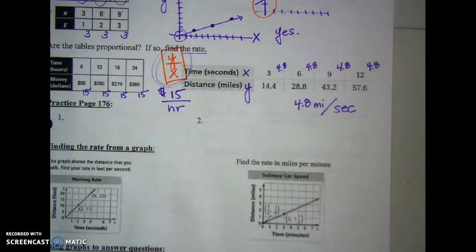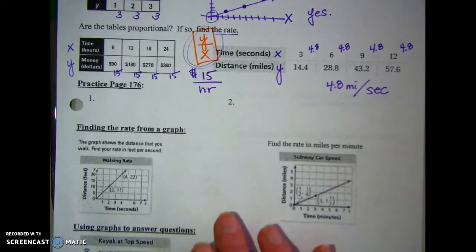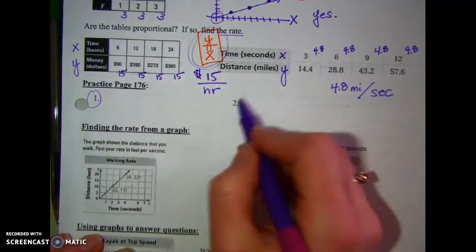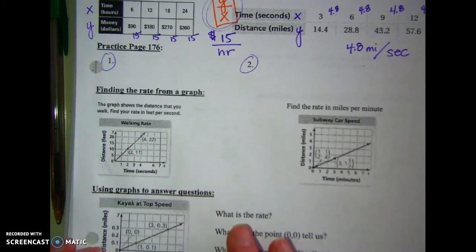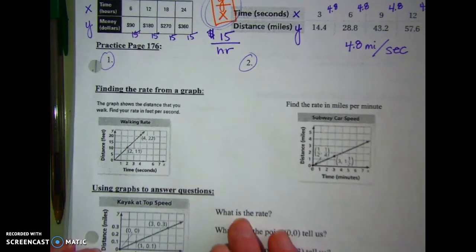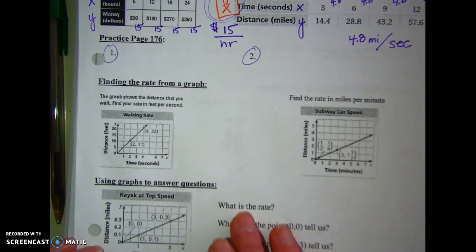4.8 miles per second. Okay, these ones you can skip. They're out of your book. We'll do them as practice together in class. We're going to move on here to this graph. It says, the graph shows you the distance that you walk. Find your rate in feet per second.